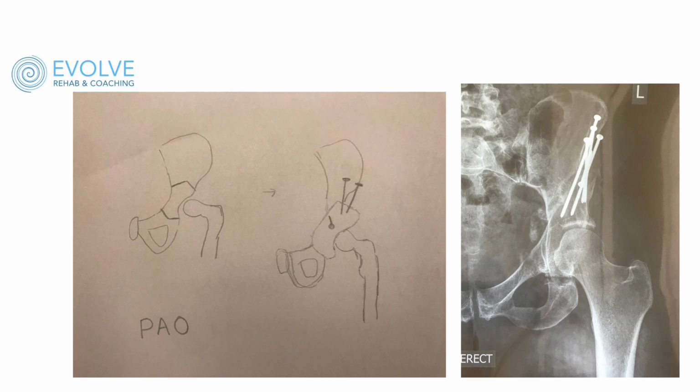And you can see on the right is the picture of my PAO on the left hip. The prognosis after a PAO is very good. People are expected to make a full recovery and be able to return to normal life, basically, do sports and just general activity.